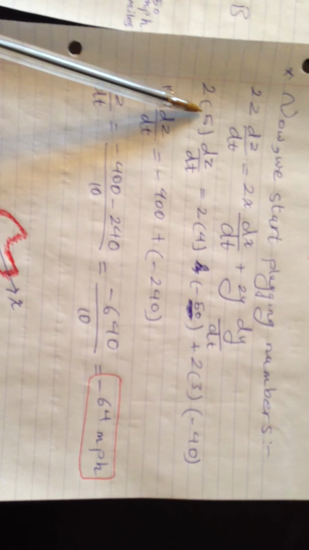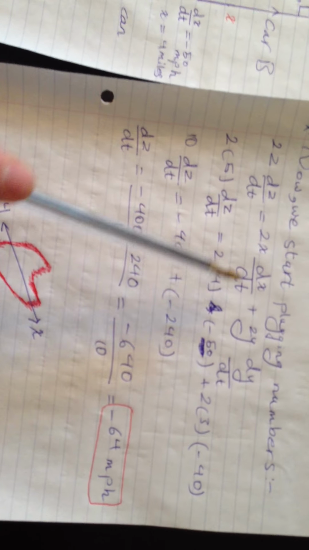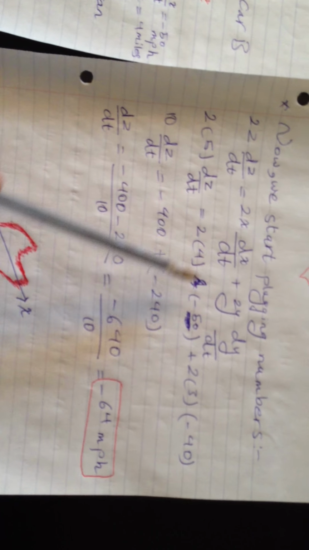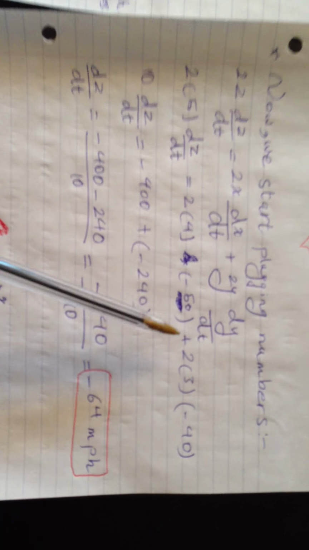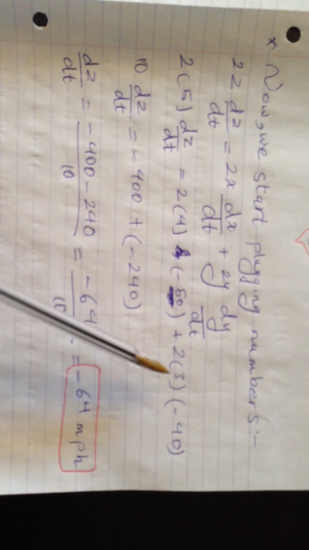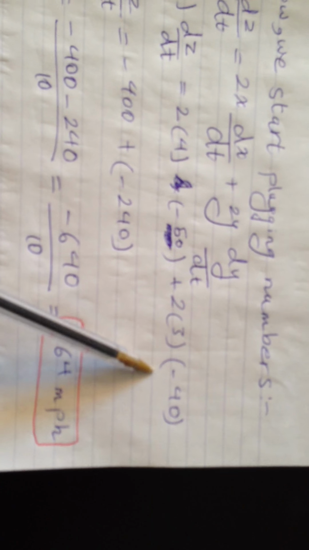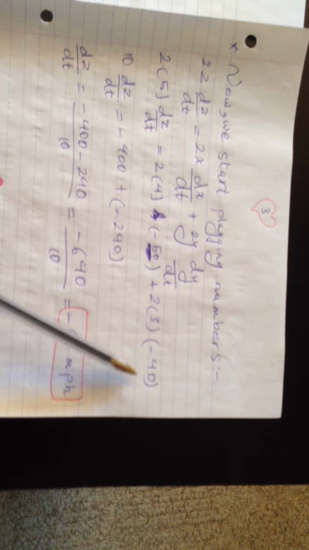We found that z is 5, x is 4, dx over dt we were already given, minus 50, plus 2 multiplied by y, which we were given, it's 3. dy over dt is negative 40, and we said those are negative because the distance is decreasing.